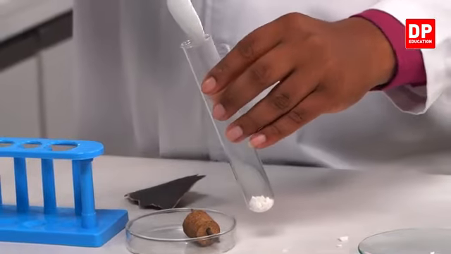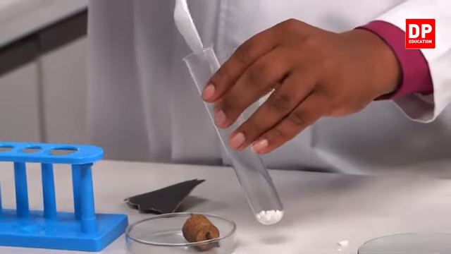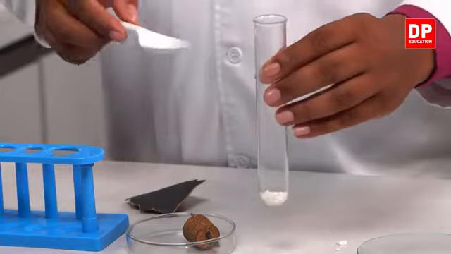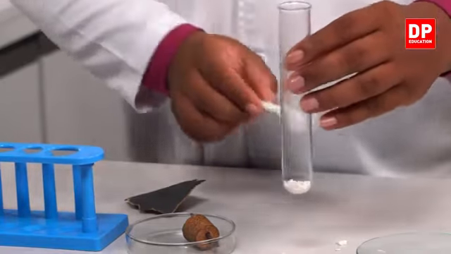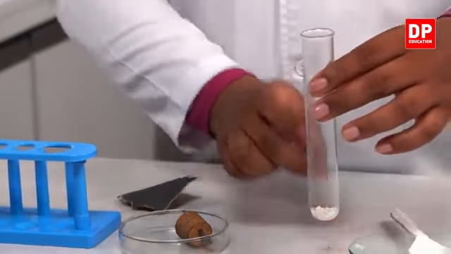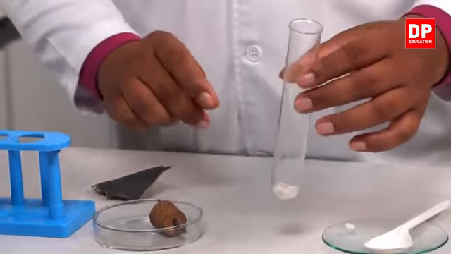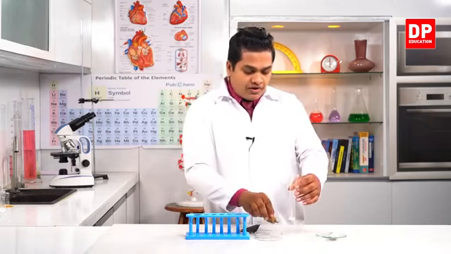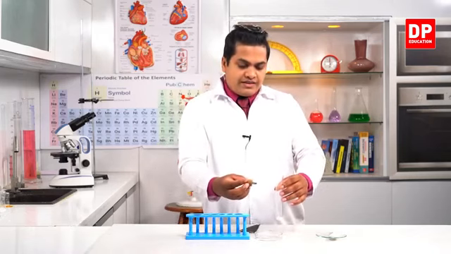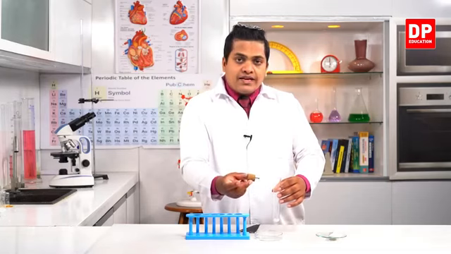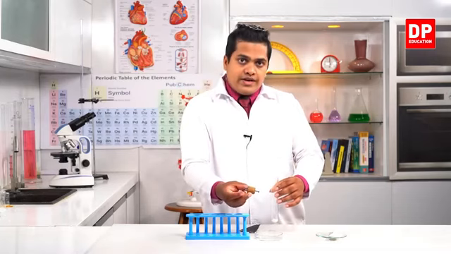So here we go then. I have inserted calcium chloride into the boiling tube. Then after that, I'm going to stopper it very well with this cork that has iron nails.